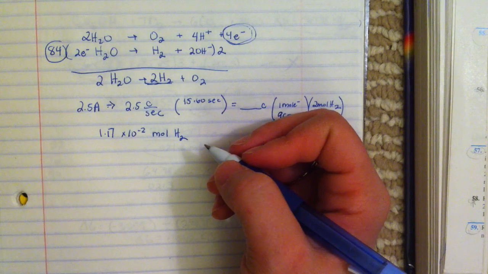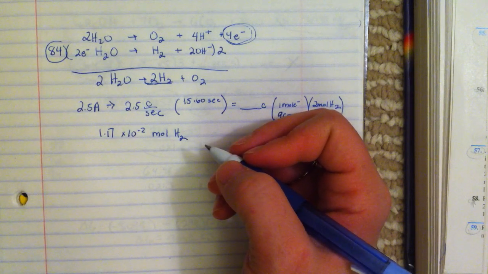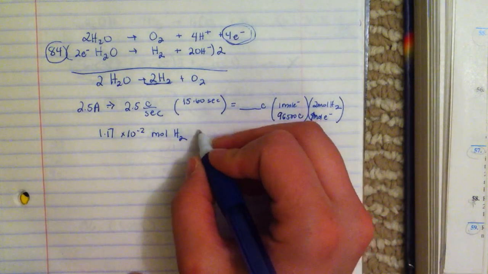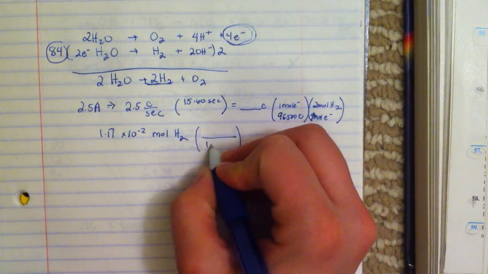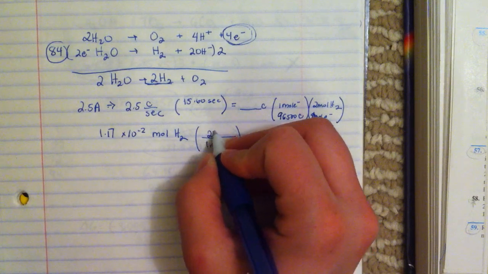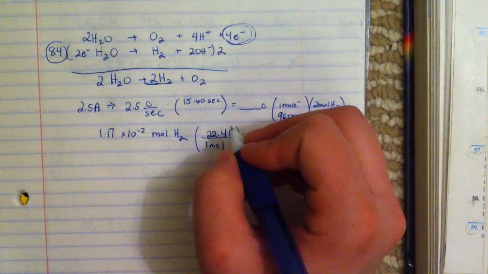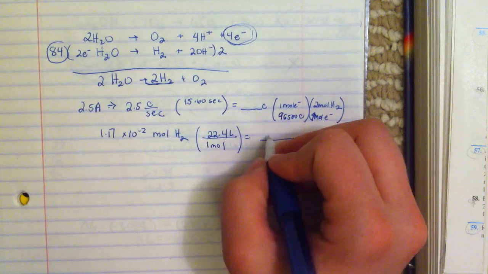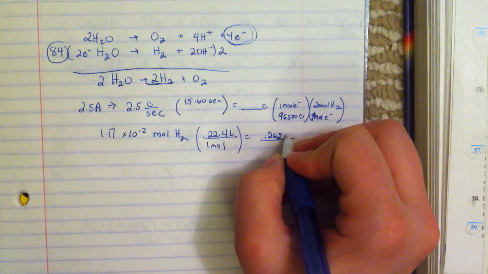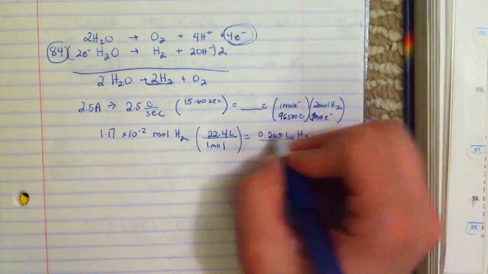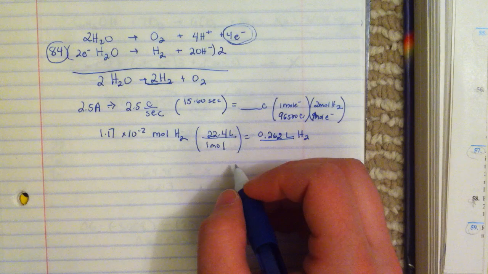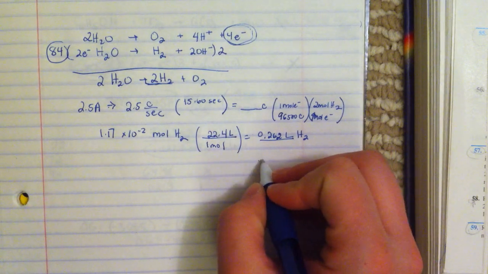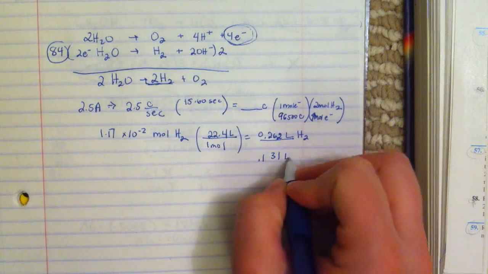And if we have that many moles of H2, we can then use a mole ratio to find the O2, but we also wanted to find the liters, so now you can just do 1 mole as 22.4 liters at STP. Okay, so that's going to give you, it looks like 0.262 liters of H2, and then we'll use that, and we should have half as much O2, so 0.131 liters O2.